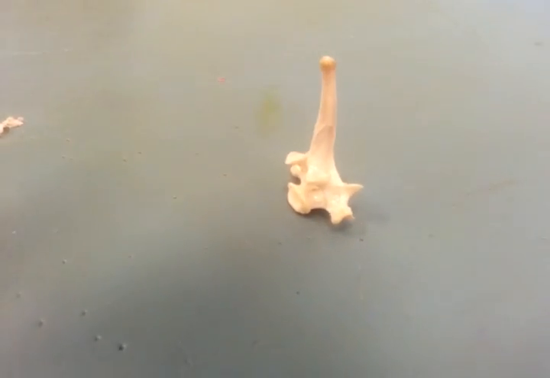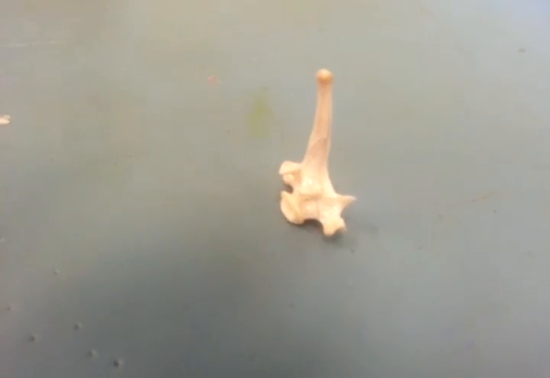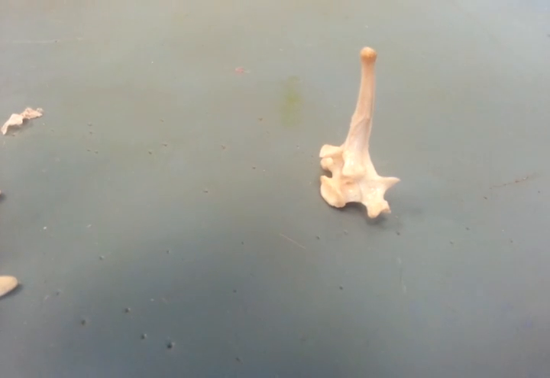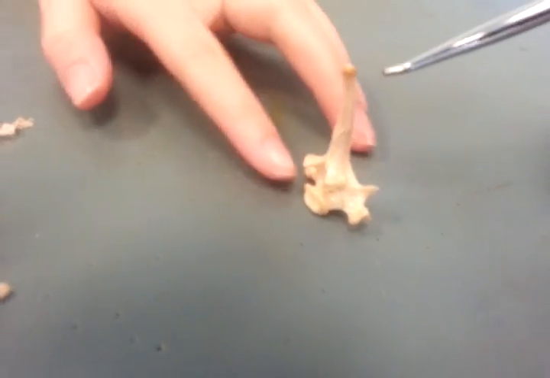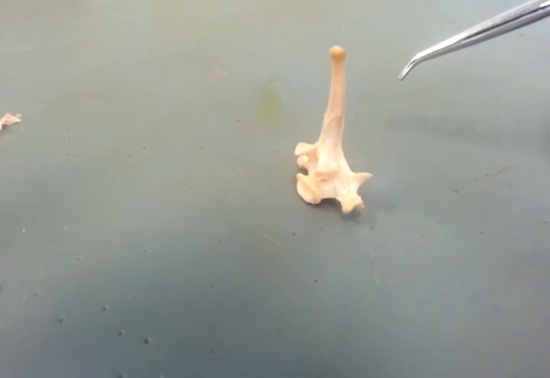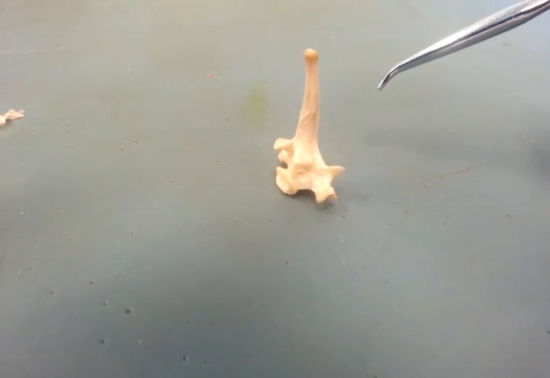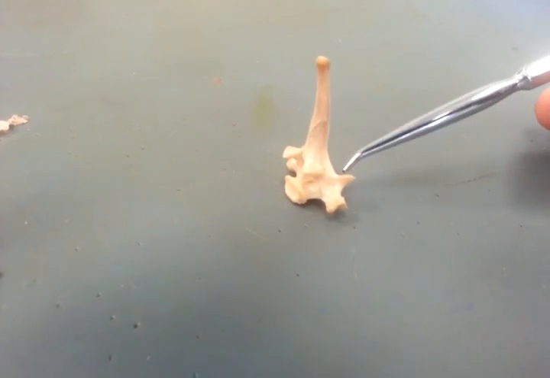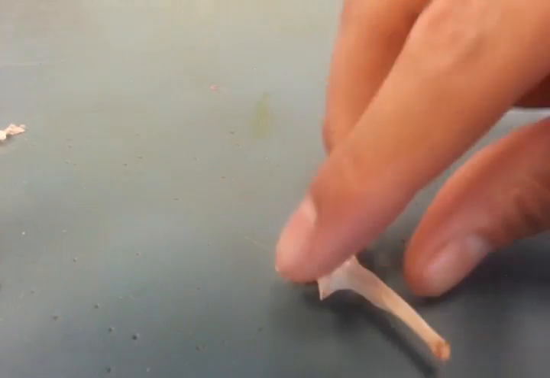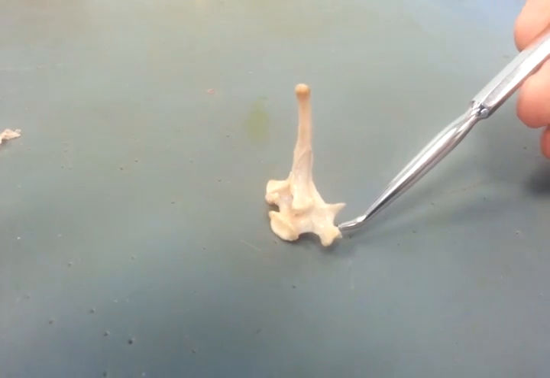Now we're on to thoracic vertebrae. So the neural process should point forward, or at least, is this the transverse process? No, whoops. This is the transverse process, we're pretty sure.